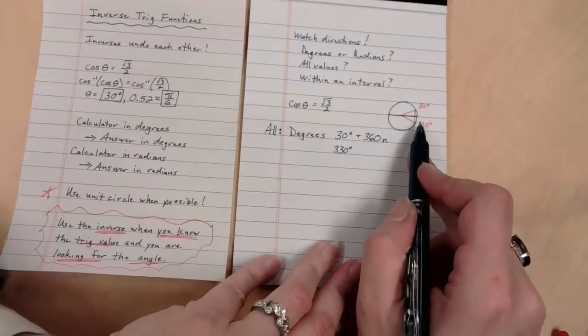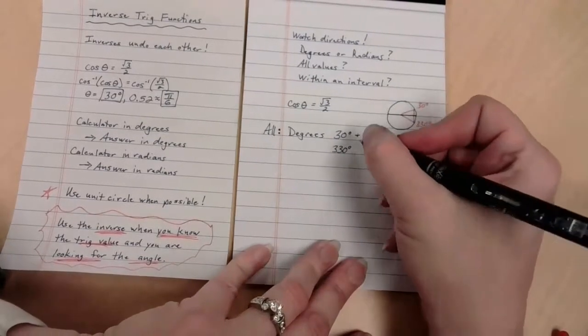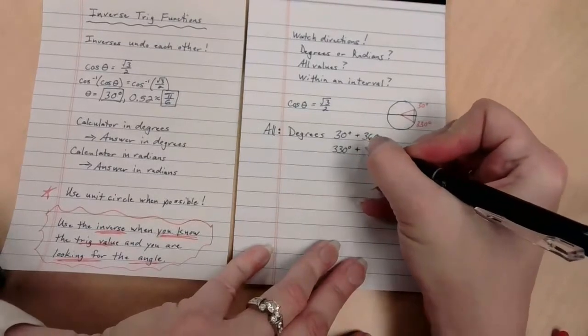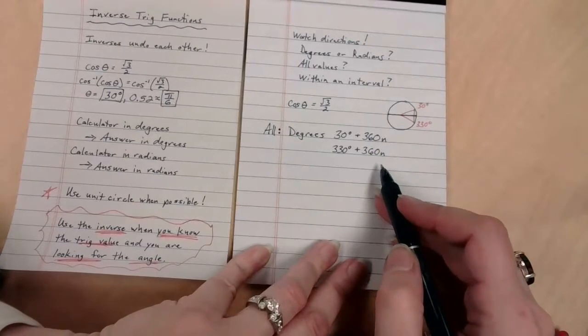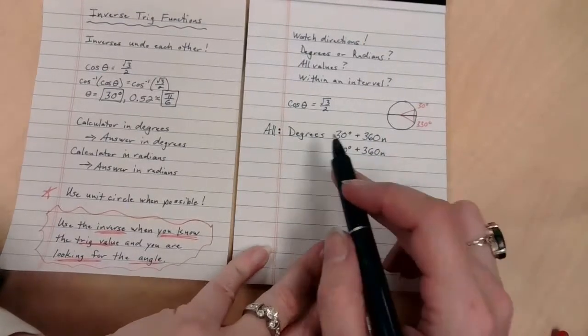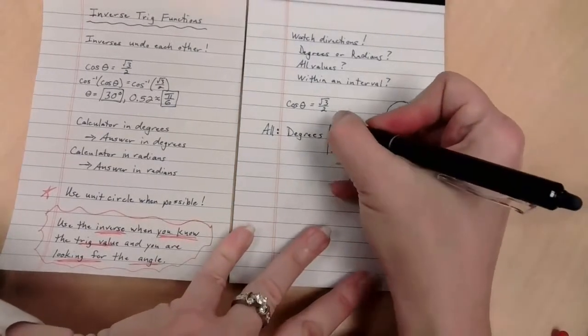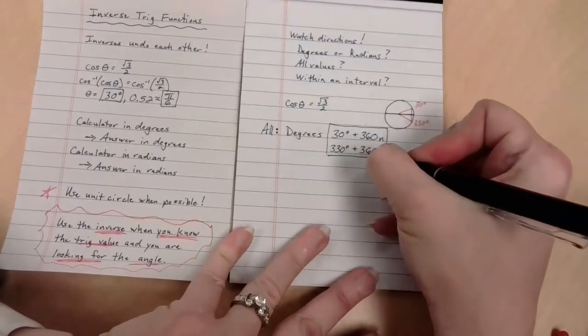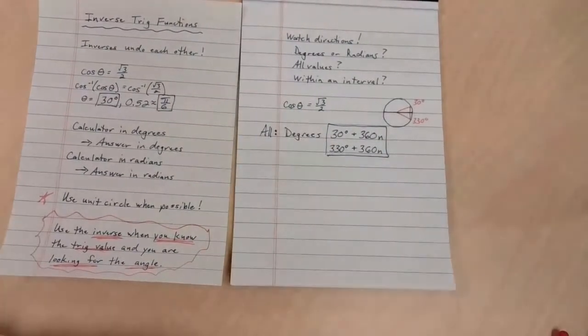So not just 330, but go around another lap and go around another lap. Angles of rotation, people, go around forever and ever. So again, plus 360, and this is just going to keep going. So if I want all answers in degrees for this equation, this is it right here. This represents every single possible answer for all of eternity in degrees.